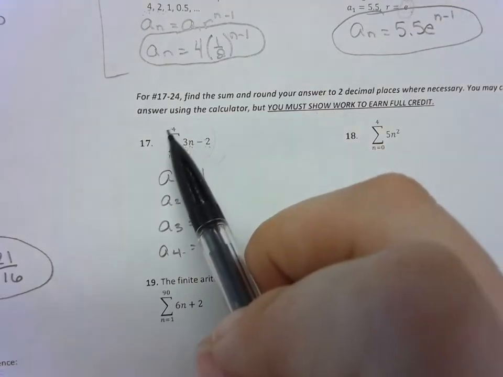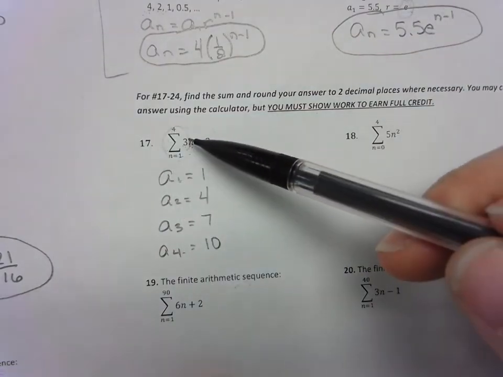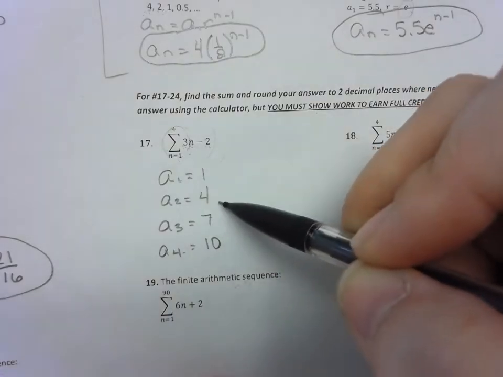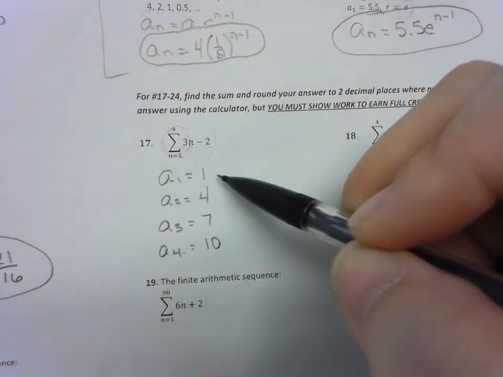Remember that this sigma symbol means that you are going to sum all of these up. So 10 plus 7 gives you 17. Plus 4 is 21. Plus 1, 22.